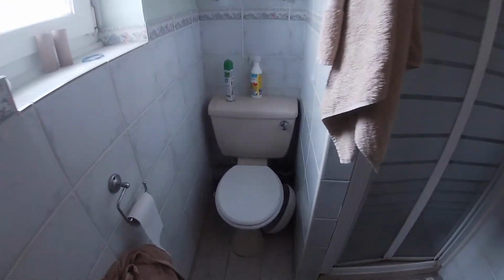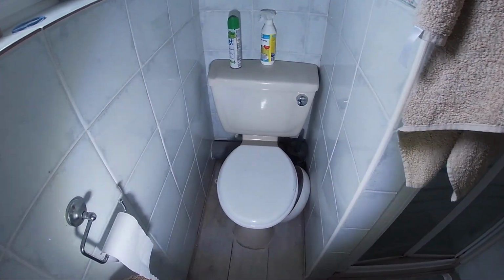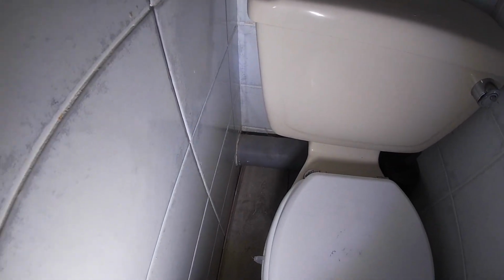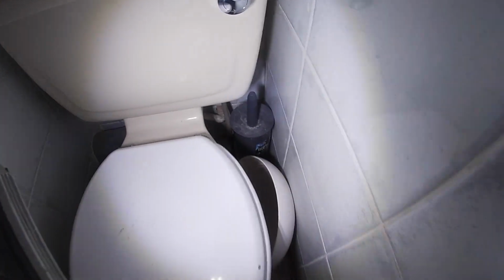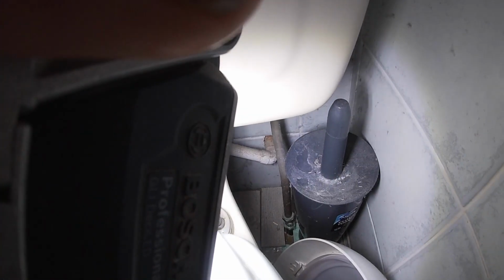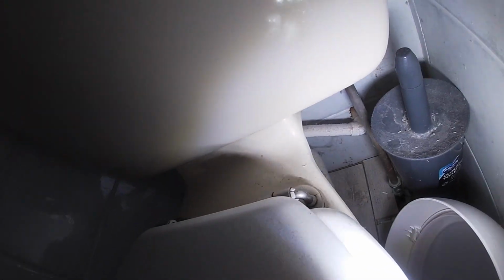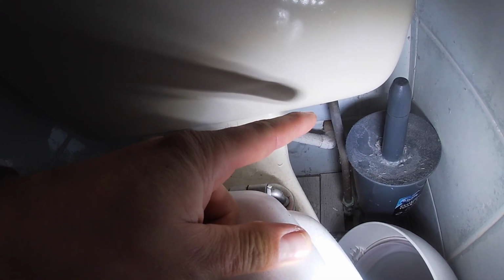Here we are in the ensuite. So this is the toilet. You can see it goes sideways and comes out in the extension. But what you can also see, if you look closely, is the white overflow pipe, which may give us an indication of which direction the overflow is going, so we're going to follow that and find out where it comes out on the outside of the house.